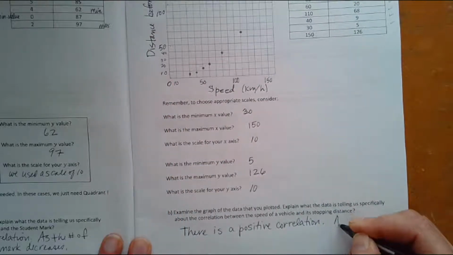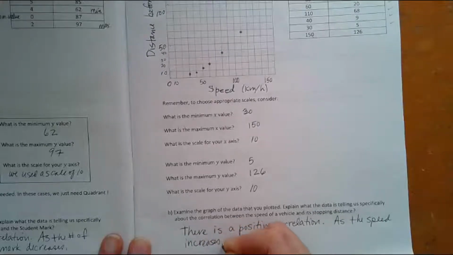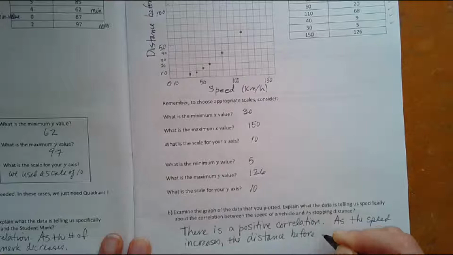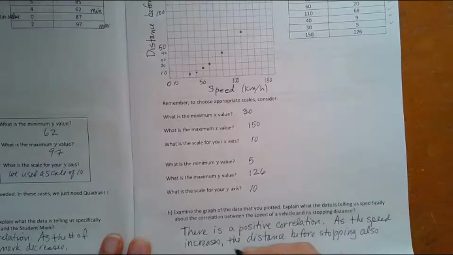So we say that as the speed increases, the distance before stopping also increases.